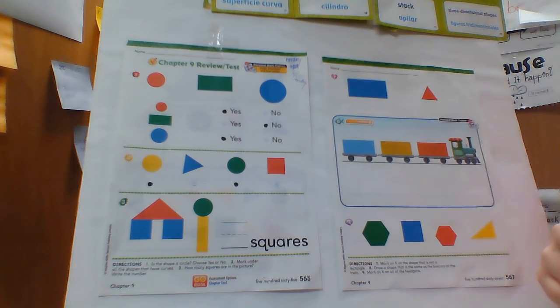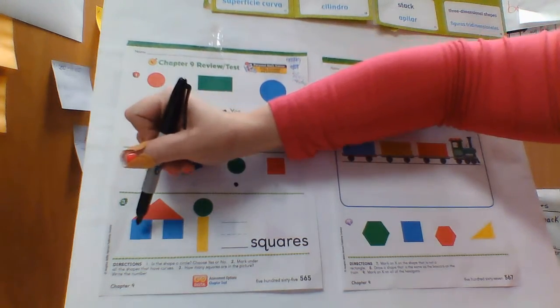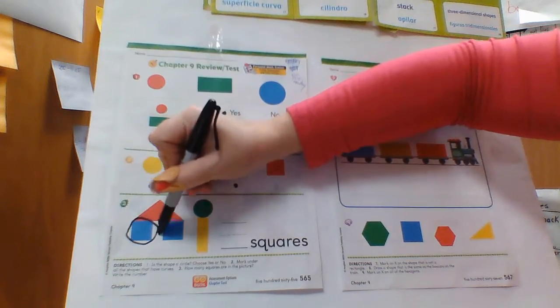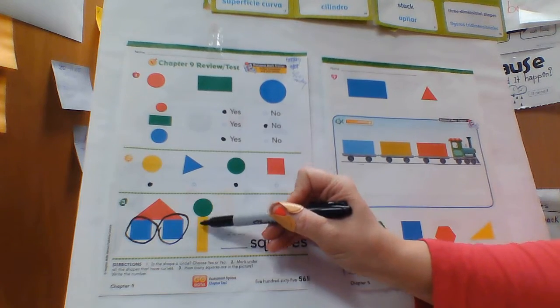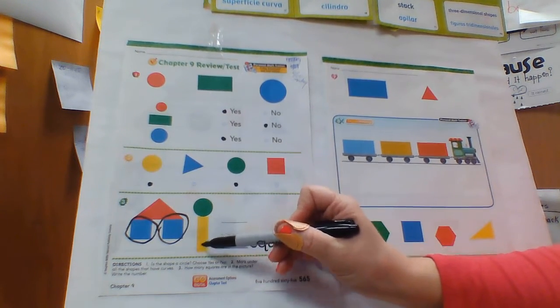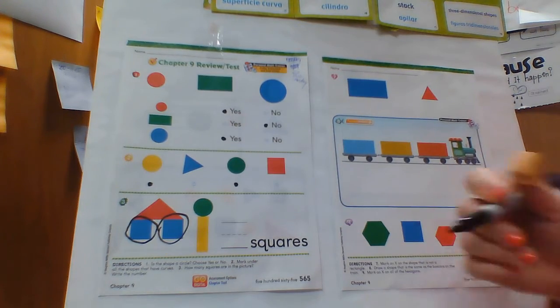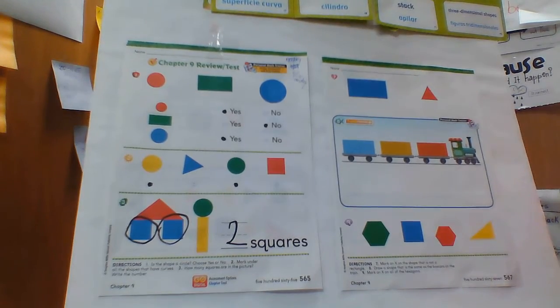Number 3, how many squares are in the picture? So if you look here, you can see that I have a blue square here, and I have another blue square here. And some people, I think, may have thought that this was a square, but be careful, this is a rectangle. Remember, a square has all equal sides. So there are 2 squares in this picture.